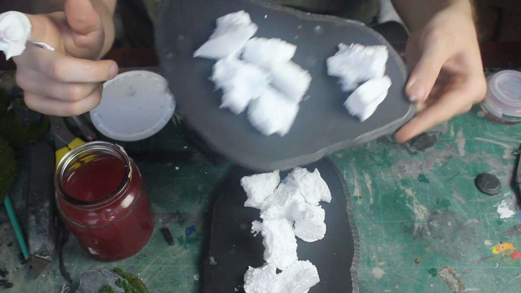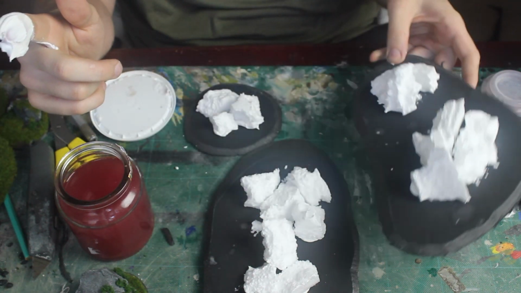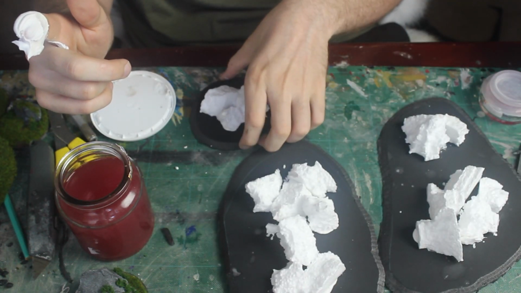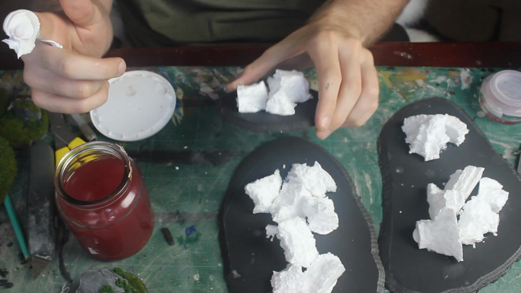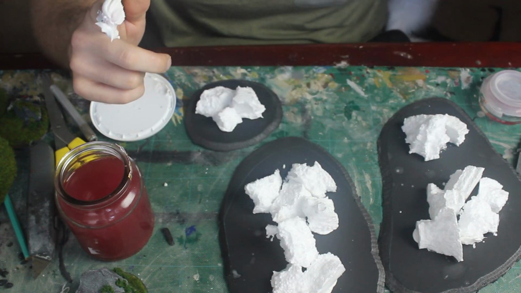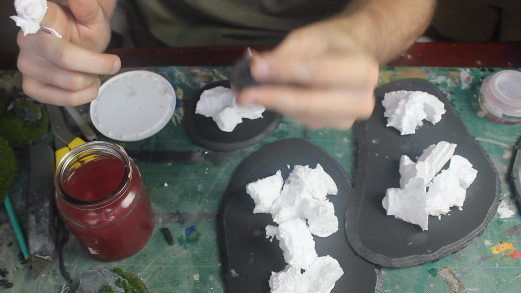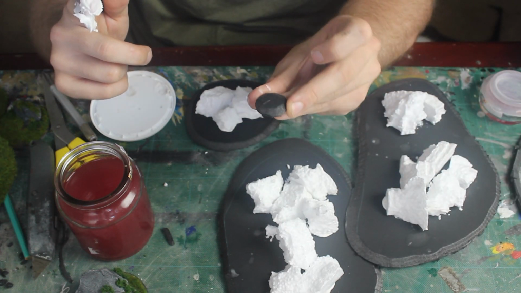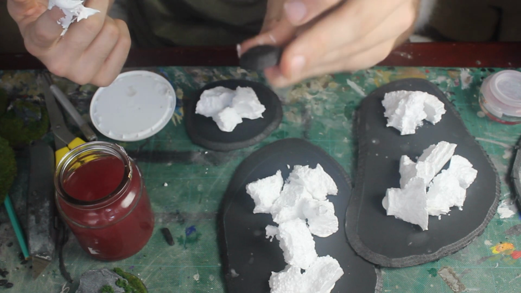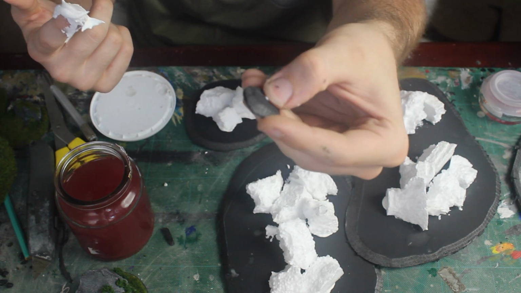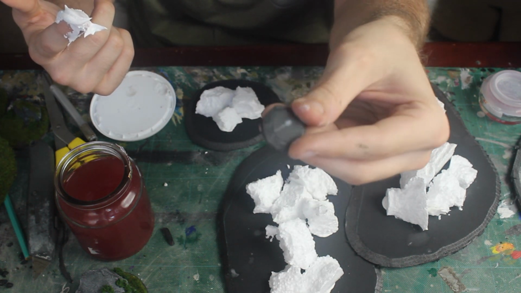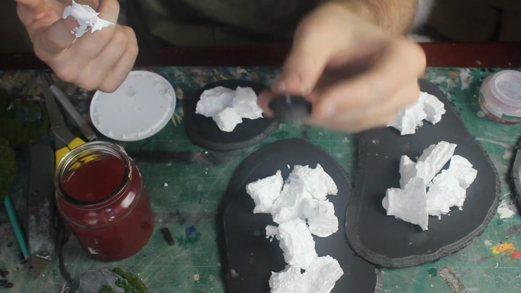Alright, so we've got our little stone formations of where they're going to be going, and they're looking pretty good. You can see here. Now my little base has just gone missing. Where is he? Here we go. I'm really not sure if I could stick a stone on there. I will just be showing that as something you could use for your models if you really wanted to, and leave it at that.